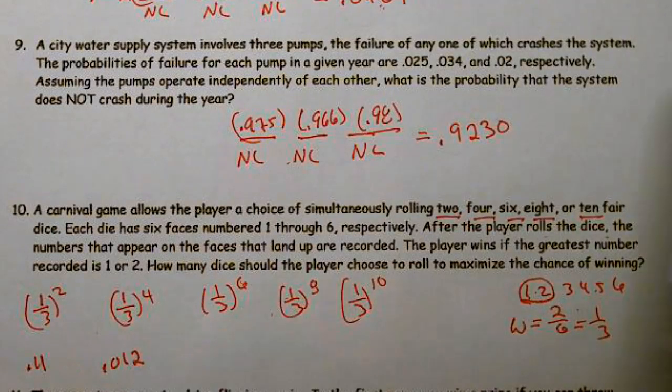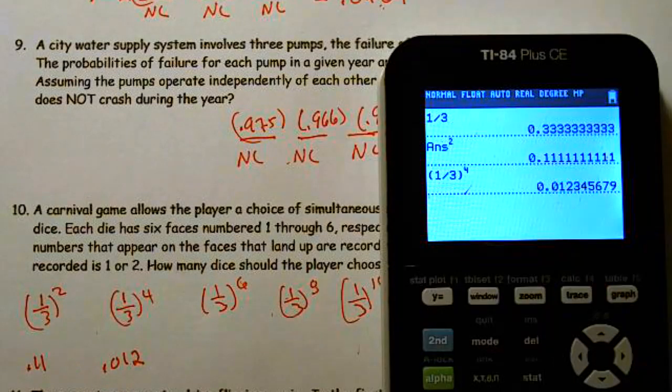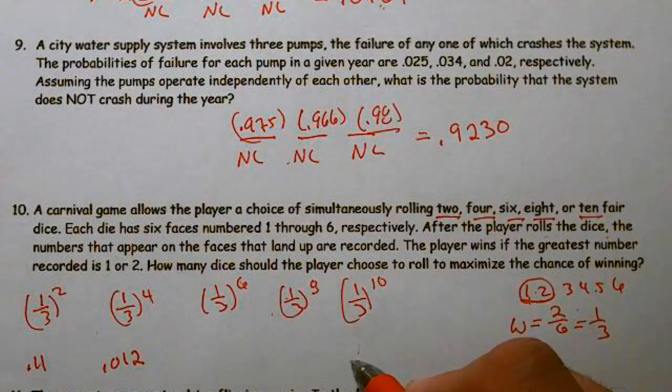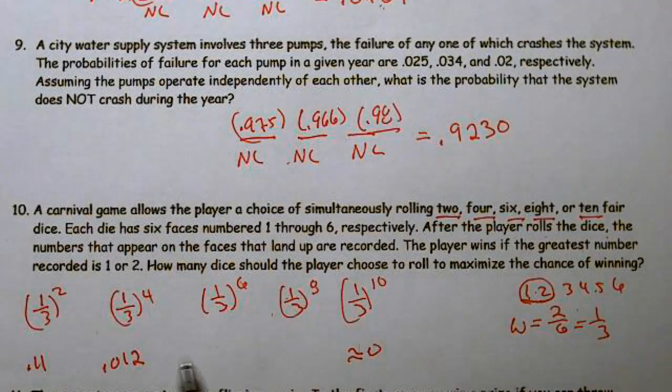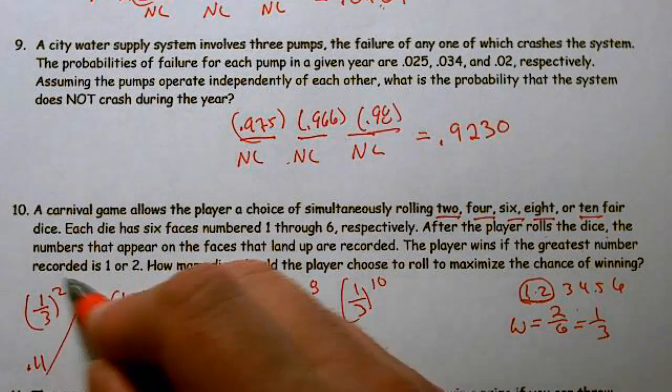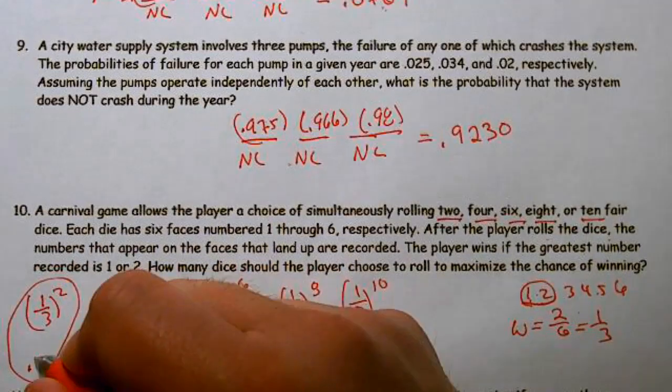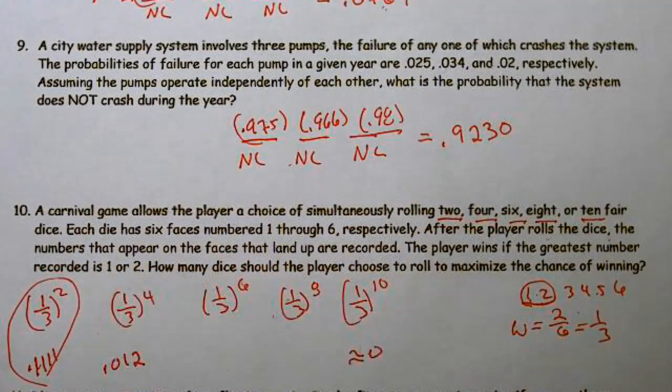0.012. And I'm just going to skip all the way to the end because I have a feeling you know where this is going. And all of a sudden, we're getting 4 decimal places, which is approximately 0. Now, it's not. But obviously, we want to roll twice. Okay. Rolling twice gives us the best chance of winning, and we actually have a 1/9 chance, or 11.11% chance of winning.